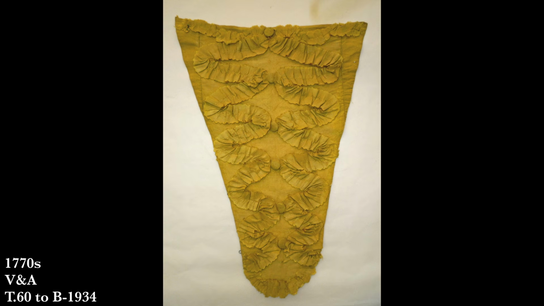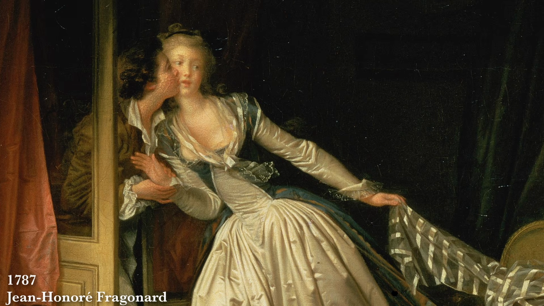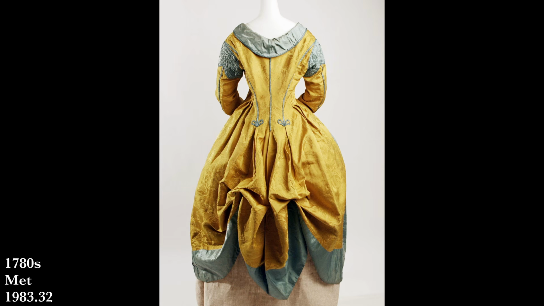You also have the center front closing style, which is what really picks up as the 1770s go on. And then you also have the more cutaway style, which can still be a center front closure. Sometimes it's a completely separate stomacher. And this also encompasses a few other styles, such as polonaise gowns, which is a cutaway style, but it's a loose body, so we don't have a waist seam.